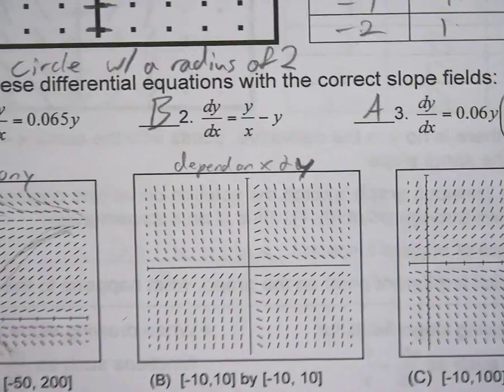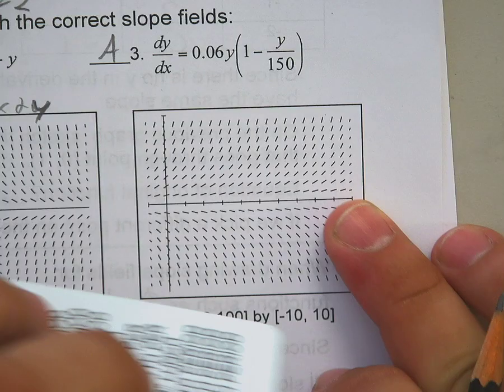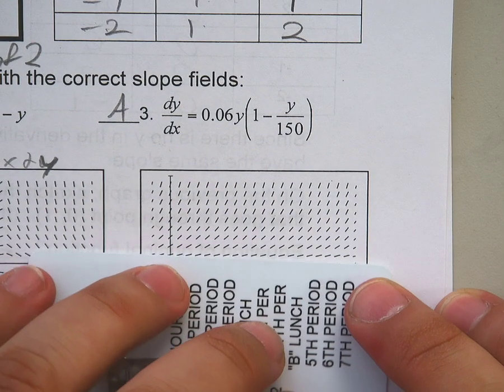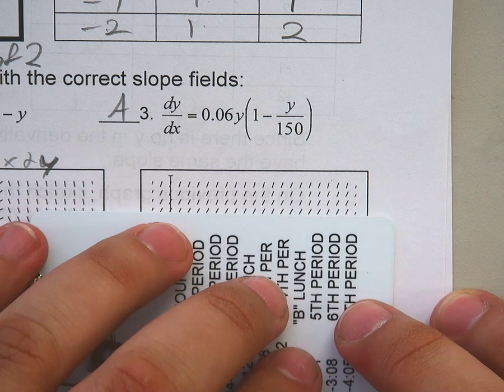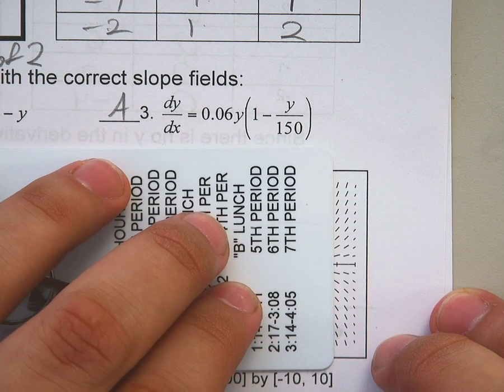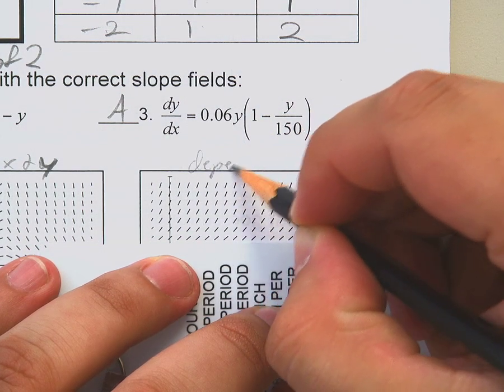Okay? By process of elimination, you know 1 is C, but let's talk about y. I go to C, the first thing I look at, horizontally, are they all the same? Ooh, they are. Vertically, nope. But horizontally, they're all the same. That means it depends on y.